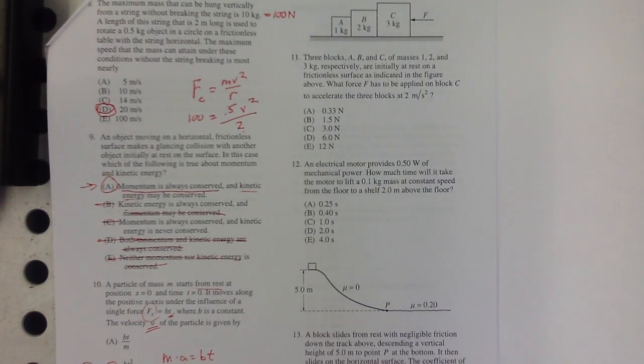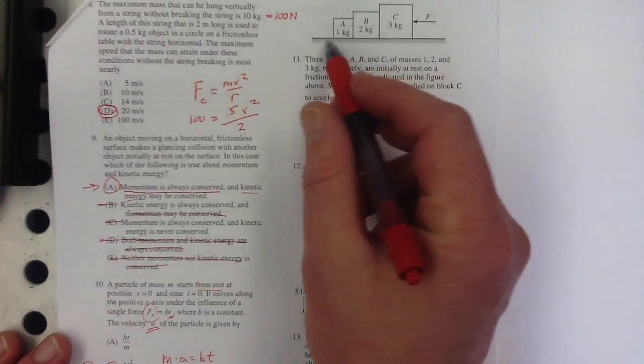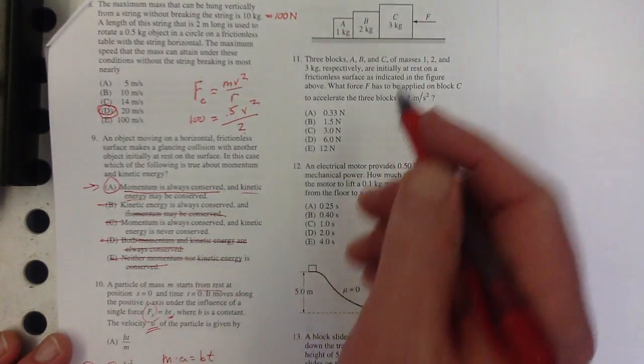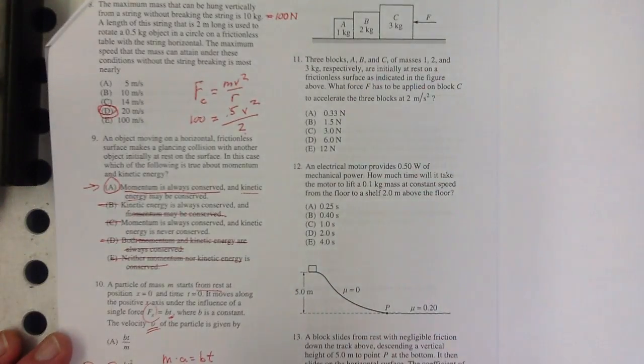Alright, next part. Here we go, number 11. Three blocks A, B, and C of masses 1, 2, and 3 respectively are initially at rest on a frictionless surface, as indicated in the figure above. What force has to be applied on block C to accelerate the three blocks 2 meters per second squared? Well, if this is frictionless, then you might as well be pushing a 6 kilogram block. The fact that these are separated really makes no difference at all.